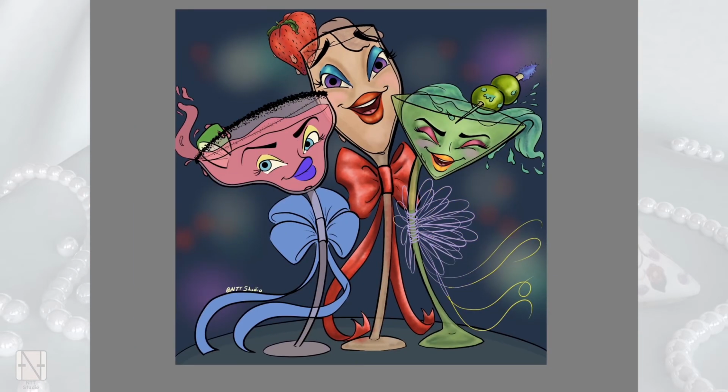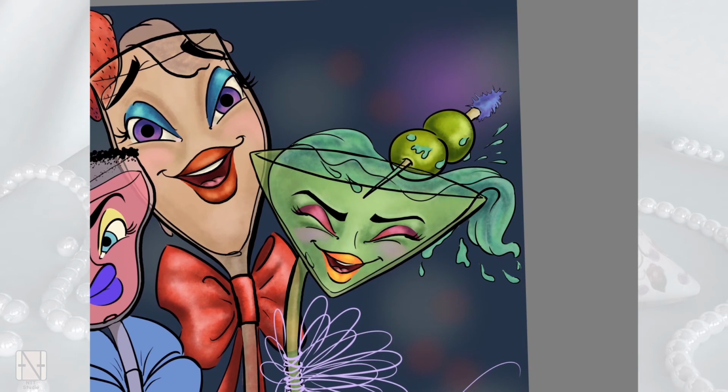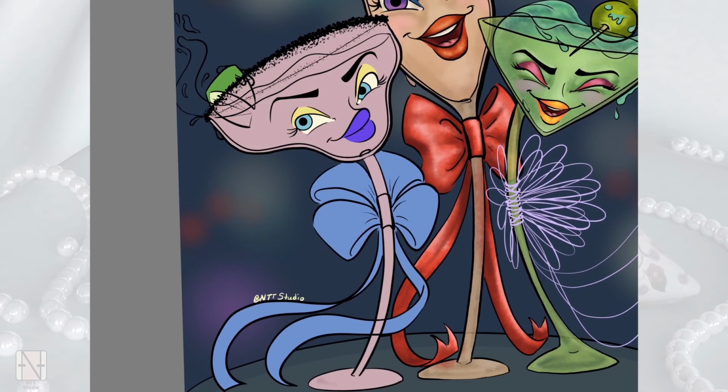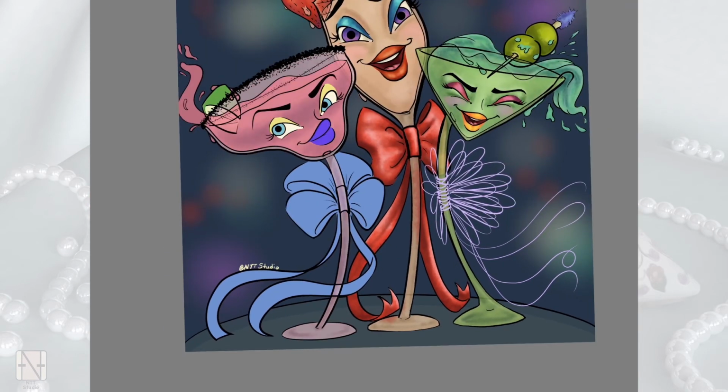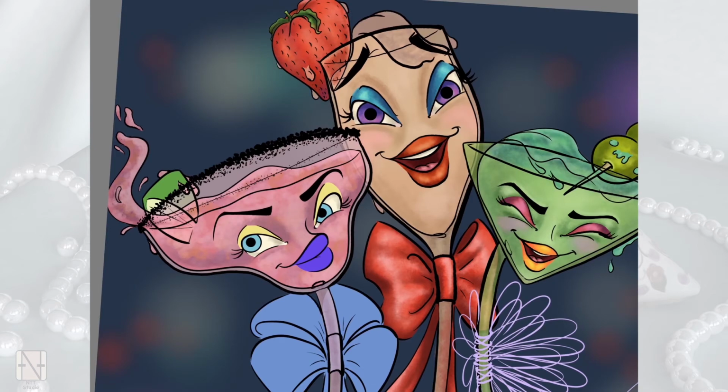For the champagne, the bow has already been done, and it's supposed to be more satin, and I did miss an opportunity to go back and change it, but I was like, she just tried on a different bow for the night to hang with her girls. Just kept it moving. I knew the martini bow would be something more like thin satin strips, so those were pretty easy to render. Obviously, there's not a whole lot to them.